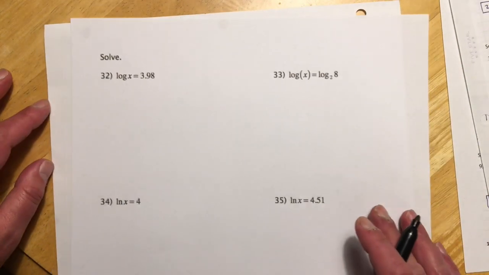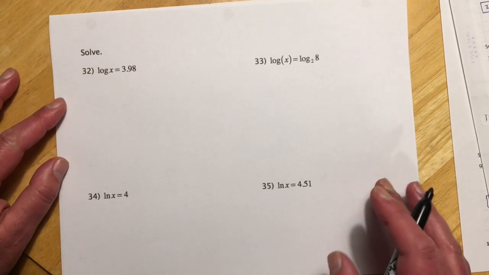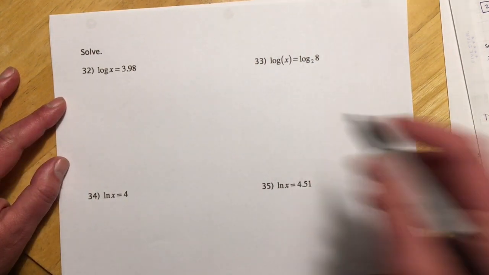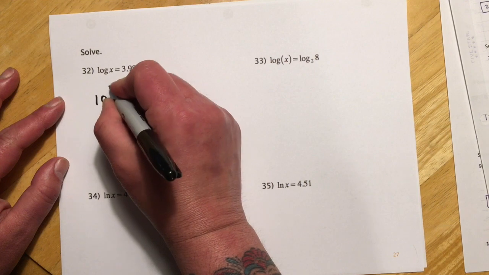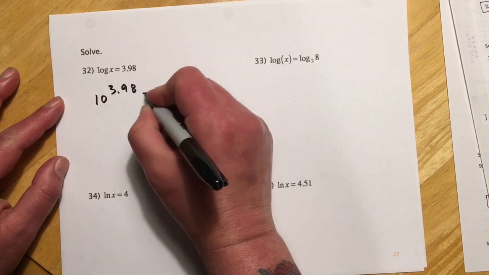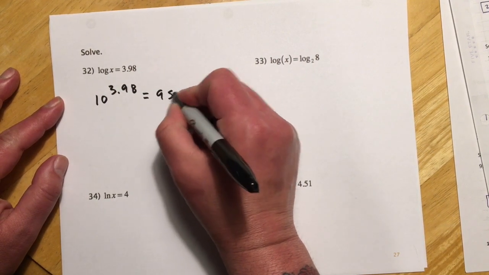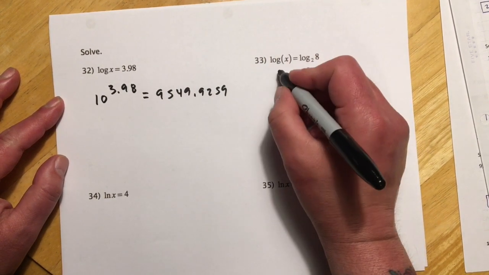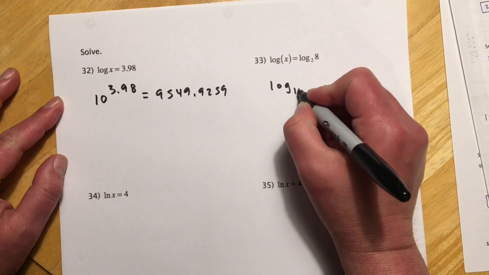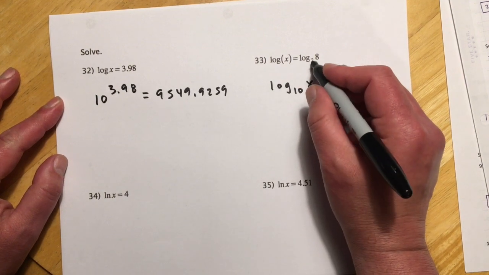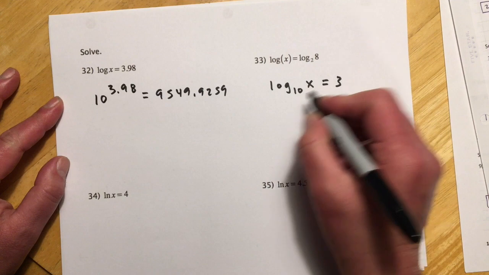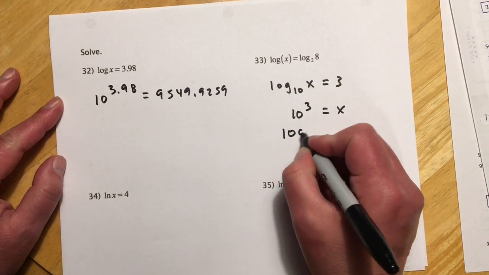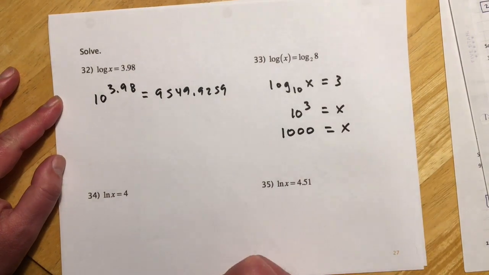Okay, I'm going to skip the next 3 because they're just the plug into the calculator ones again on the matched problems. And then I'll just do these last 4 solves. So this would be 10 to the 3.98 equals 9549.9259. This would be log base 10 of x. What do I raise 2 to get 8? That would be 3. So 10 cubed equals x. So this would be 1000 equals x.